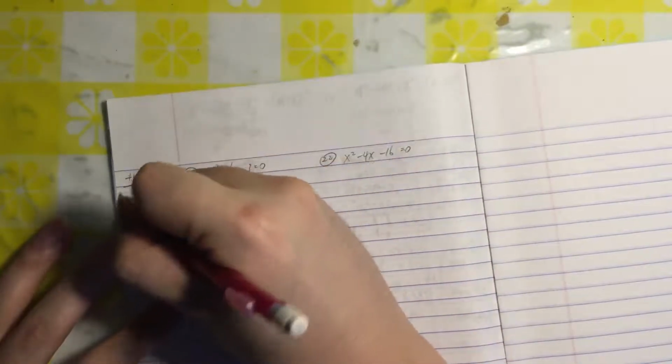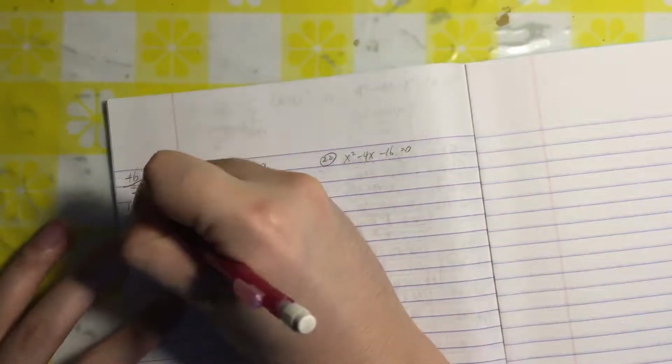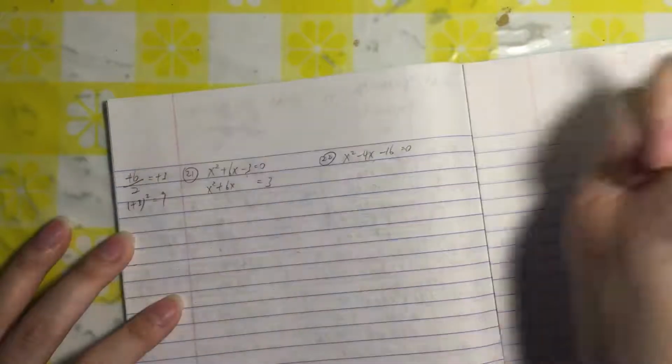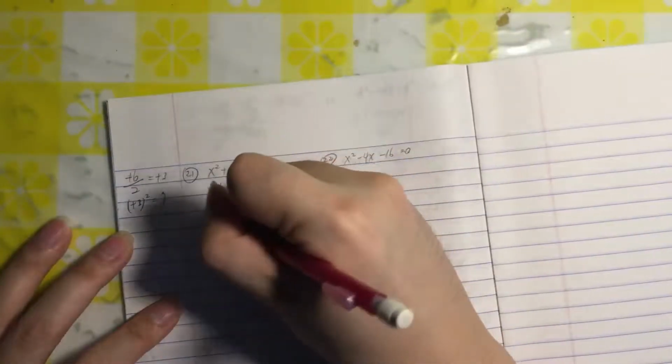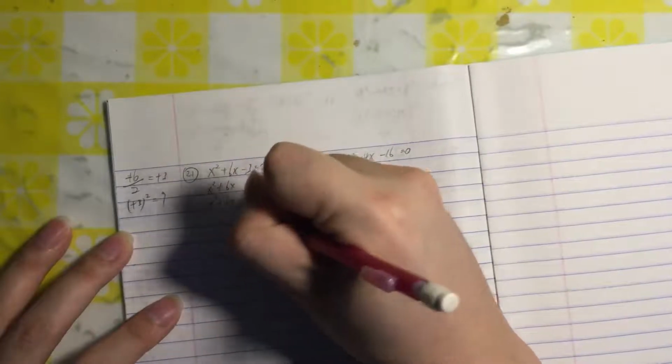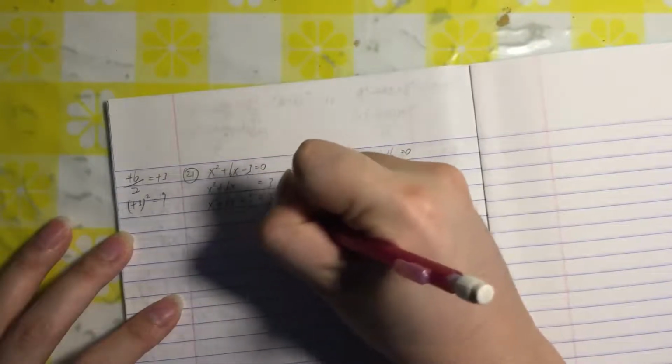Then square this number. Positive 3 squared is 9. Add 9 to both sides. I get x squared plus 6x plus 9 equal to 3 plus 9.